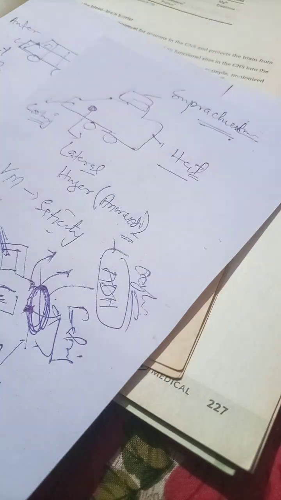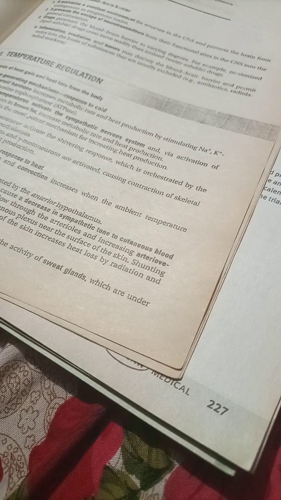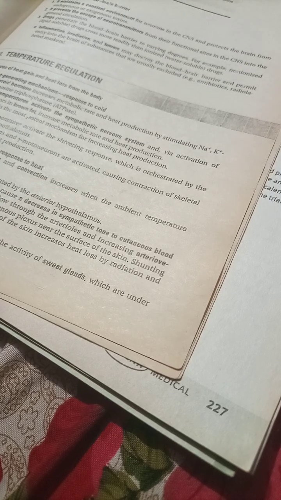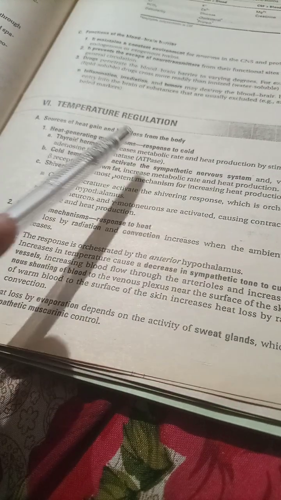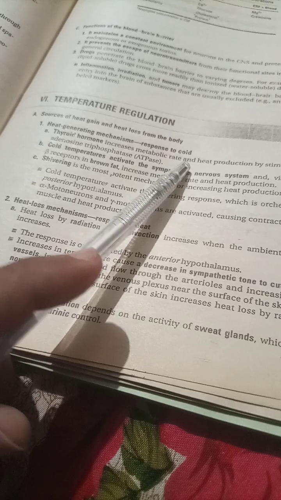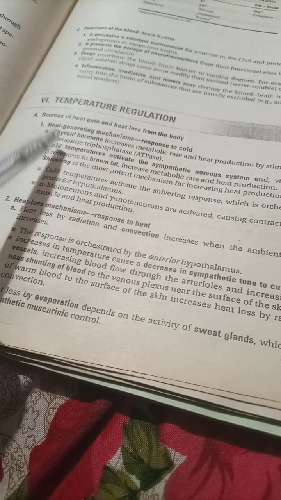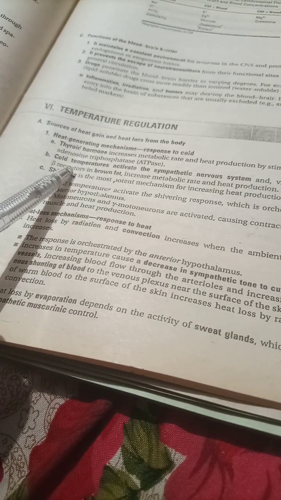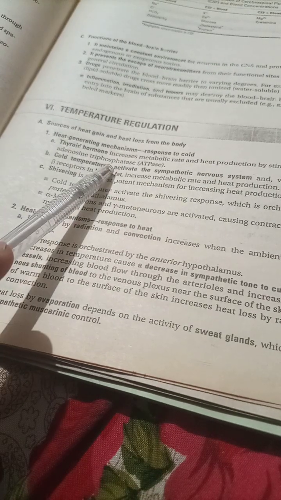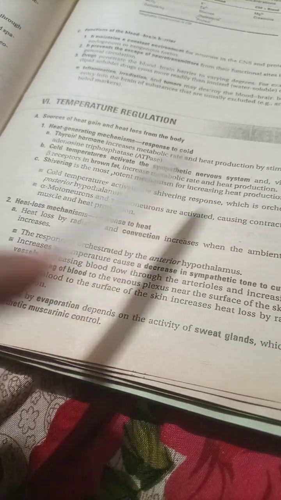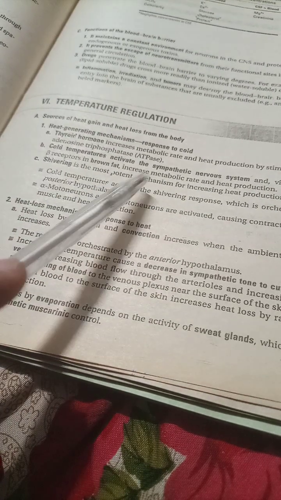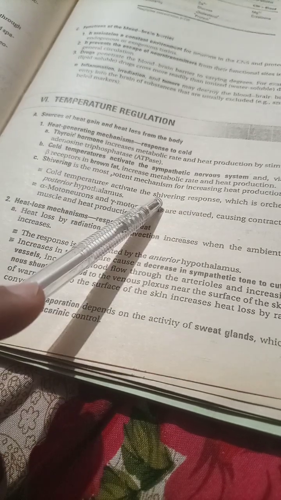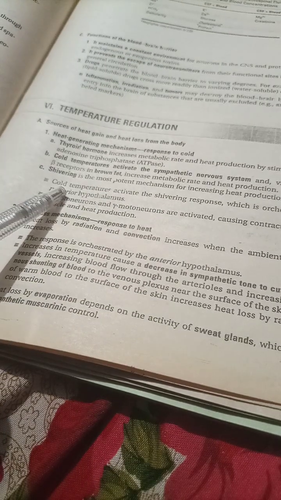Let's take the anterior and posterior nuclei for temperature maintenance. What happens when the heat generating mechanism is activated? Different mechanisms come into play. Thyroid hormone increases metabolic rate, and heat production is done with the help of ATP. In cold temperature there is activation of the sympathetic nervous system, which activates beta receptors on brown fat, and metabolic rate and heat production increase. In coldness shivering is increased and heat production is increased. Cold temperature activates shivering, and shivering is for the posterior nucleus.